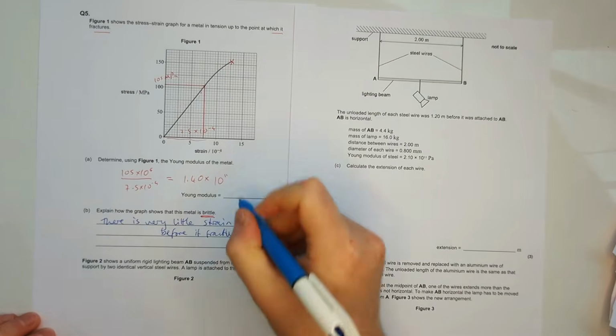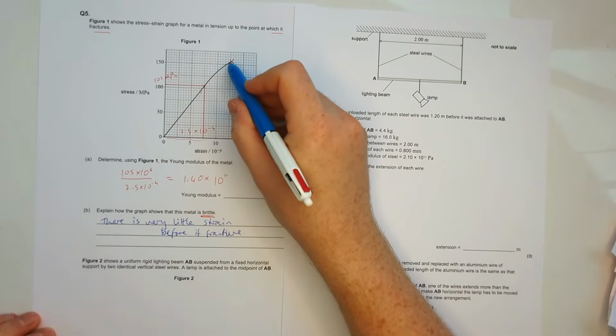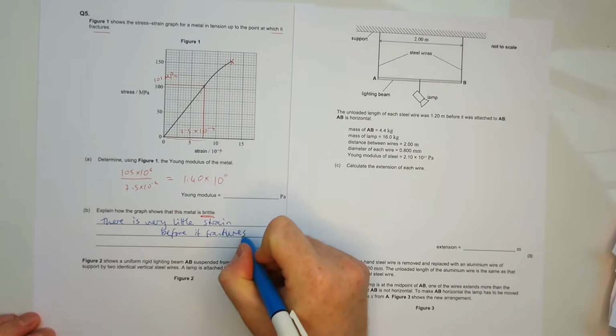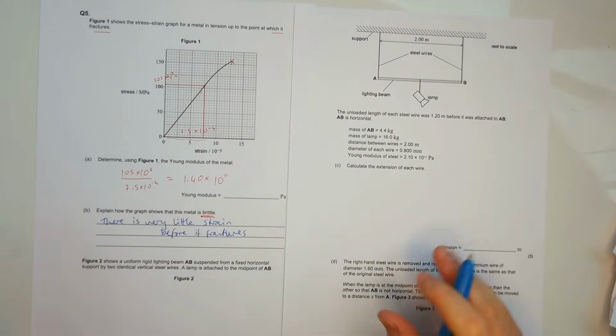And we can't say there's no increase in strain because it definitely does curve off a little bit here, but before it fractures, I should say, down here. And that'll be enough for the mark with this question.